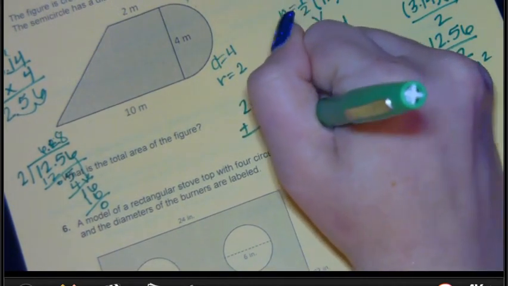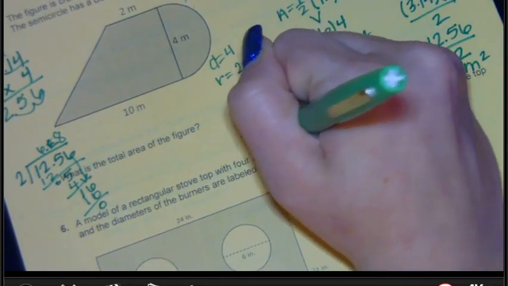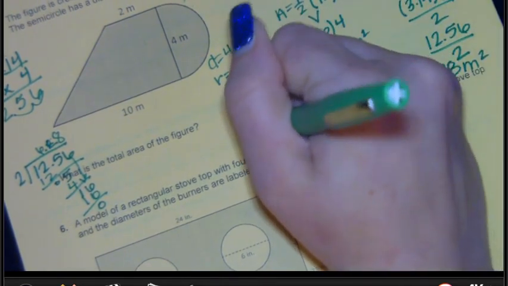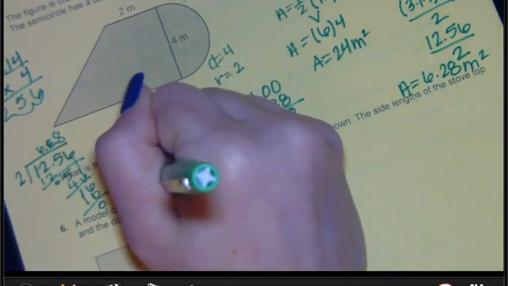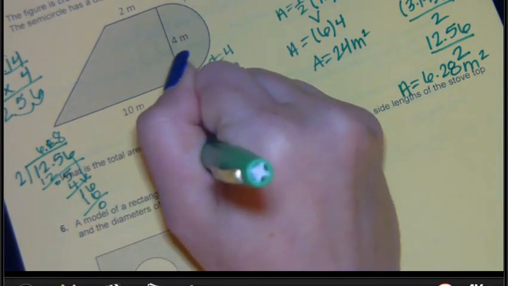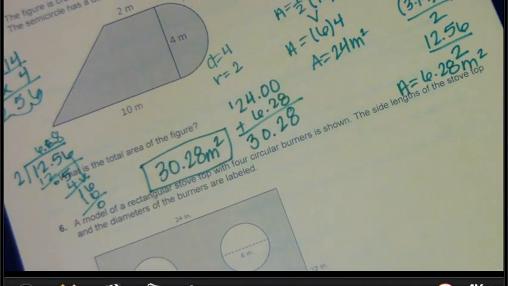Well, 0 plus 8 is 8. 0 plus 2 is 2. Bring down the decimal. 6 plus 4 is 10. And 2 plus 1 is 3, giving me a grand total area of 30.28 meters squared for the area of the entire shaded region.